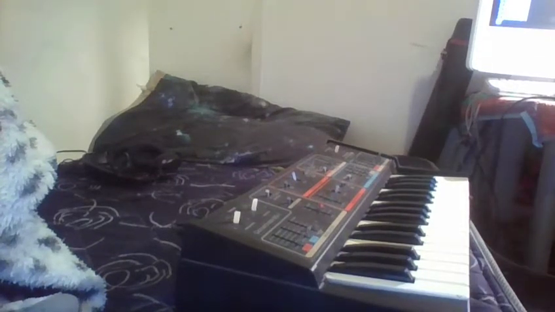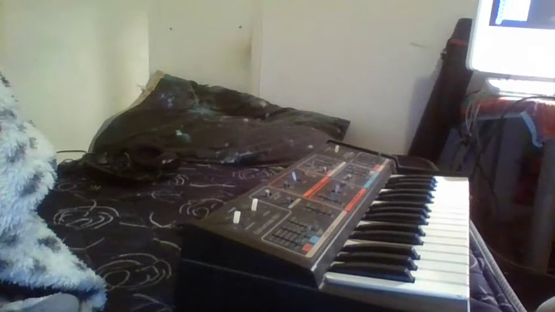Well, hello. What I'm going to do is demonstrate the Realistic MG1. Despite the fact that it says Realistic, this is not anything but a Moog. It was made by Moog, and when you open up the circuit boards, it's definitely a Moog.